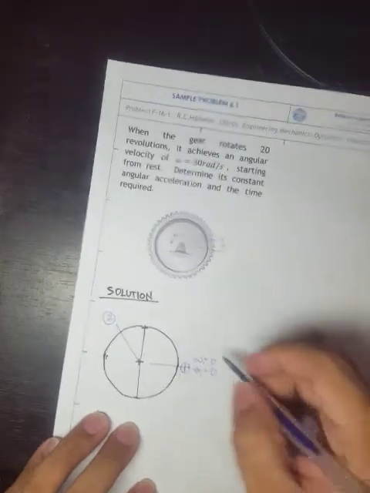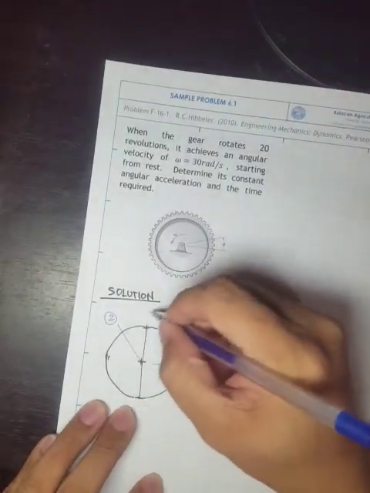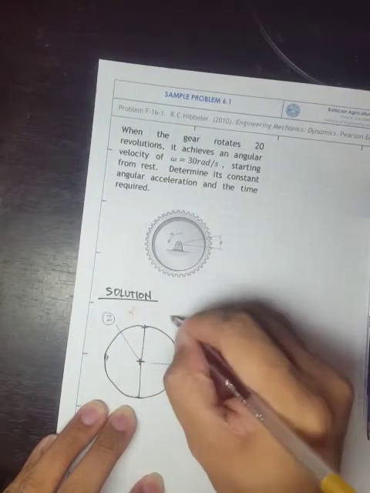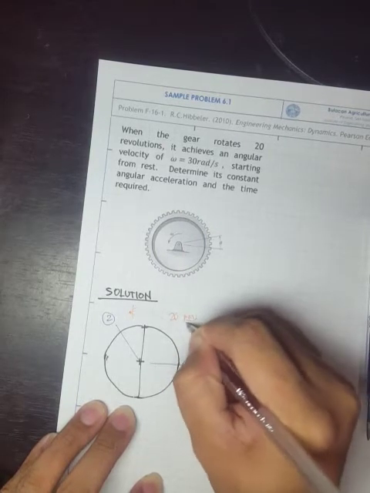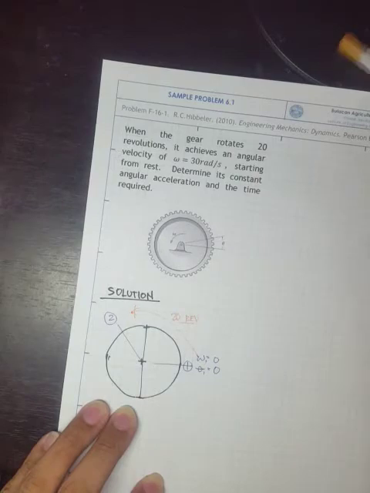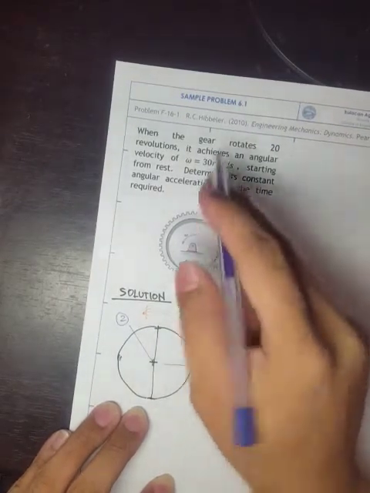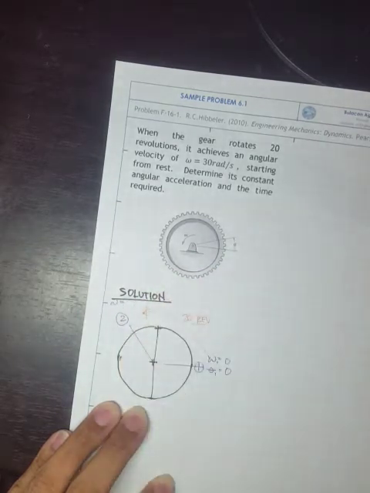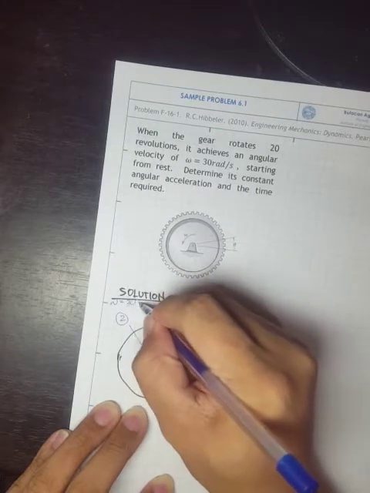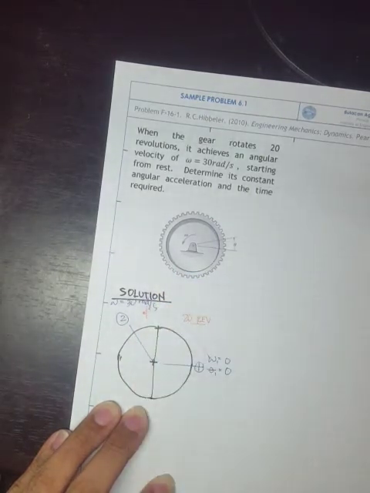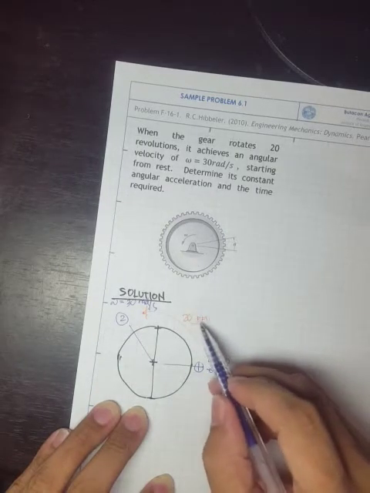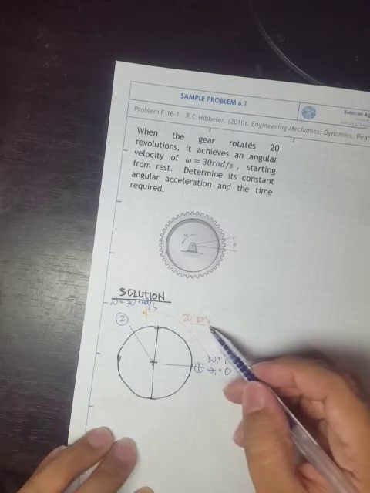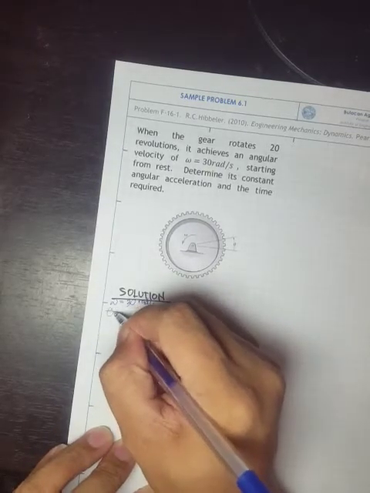After 20 revolutions, our angular velocity here is 30 radians per second. This revolution is also a position, so we can convert these 20 revolutions into radians. So theta sub 2.